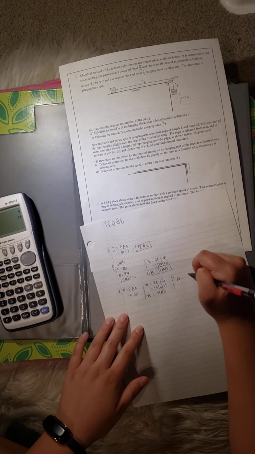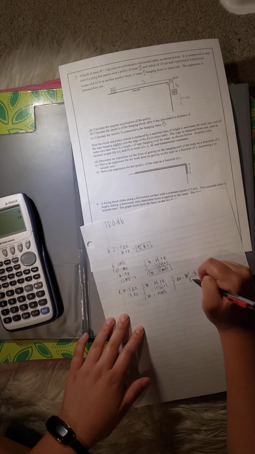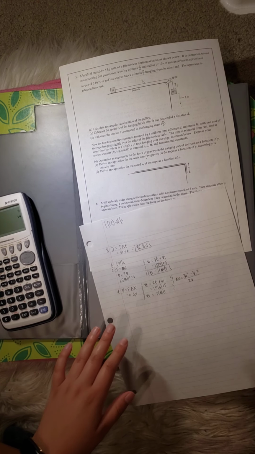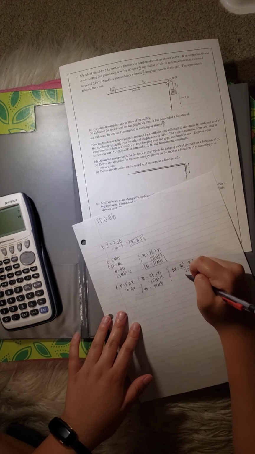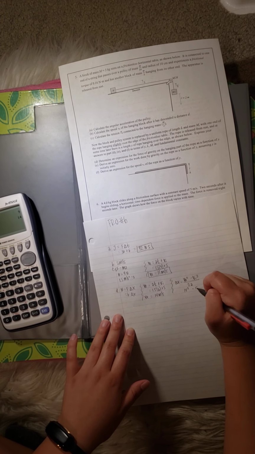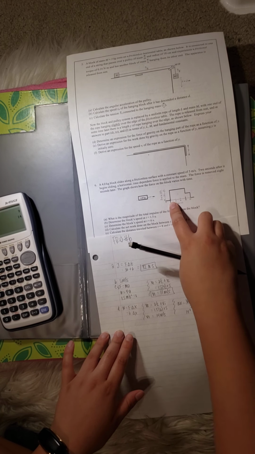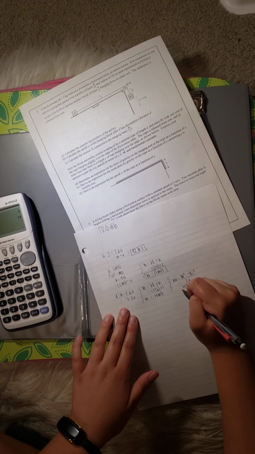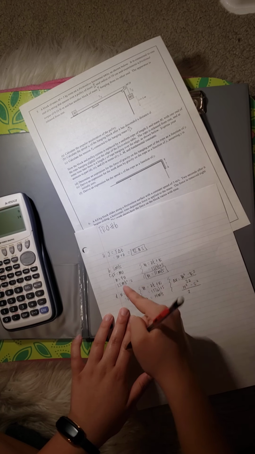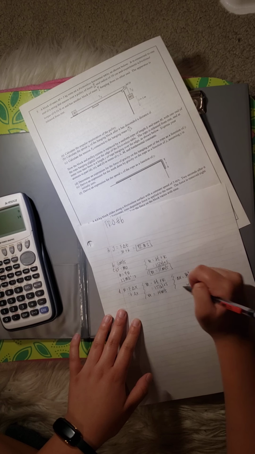Now what we can do is delta x equals vf squared minus vi squared over 2a. So we have 14 squared minus 5 squared, because at 2 seconds it is still going 5 meters per second, over our a, 0.5.